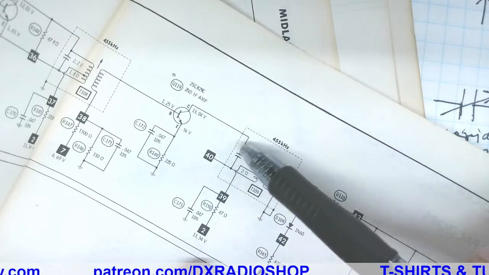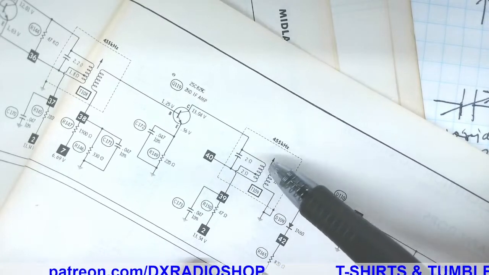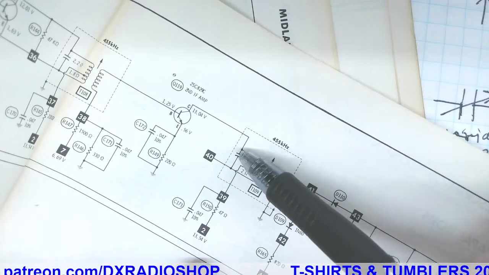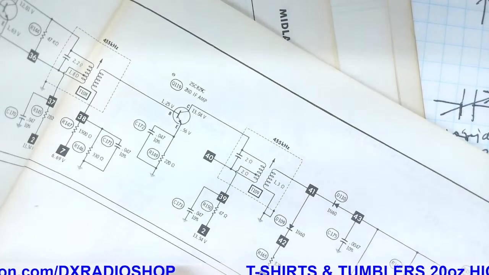This one here actually has a built-in capacitor, so if you took the can off the board and flipped it upside down, you'd see that cap. And they do burn out at times.